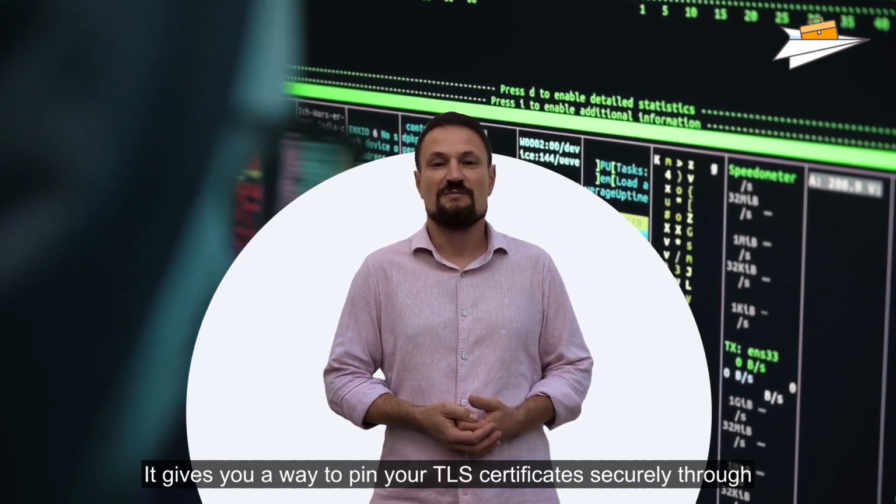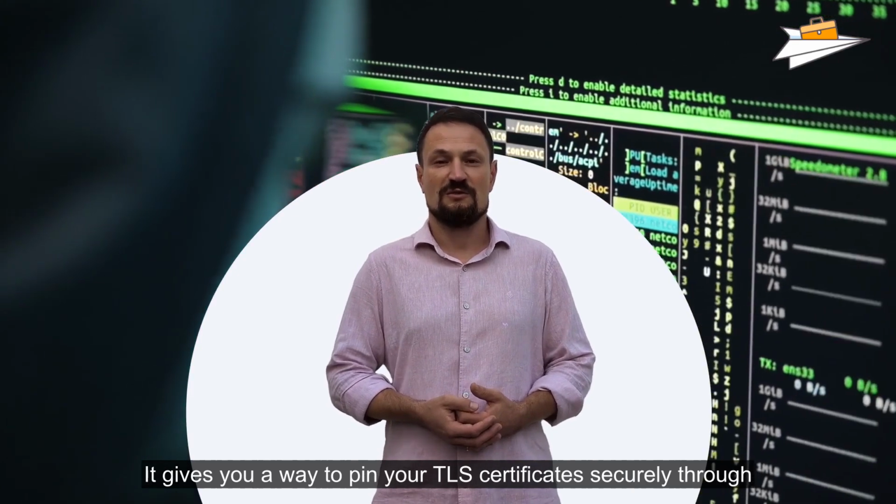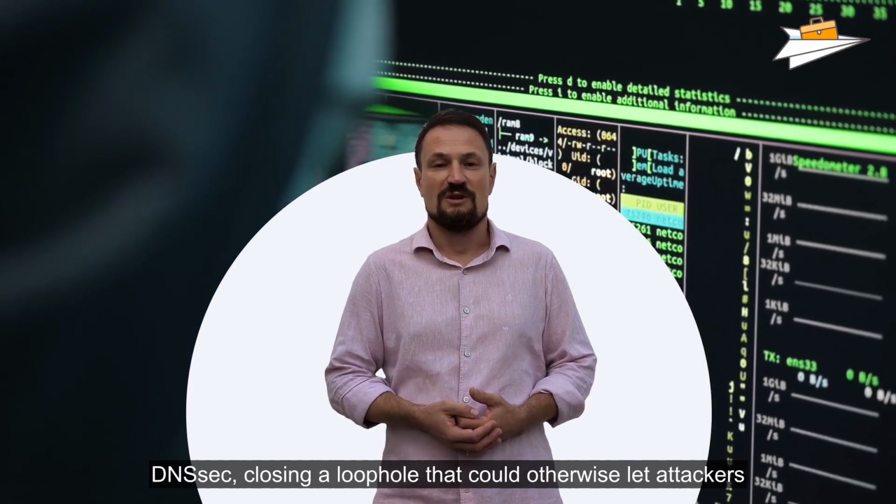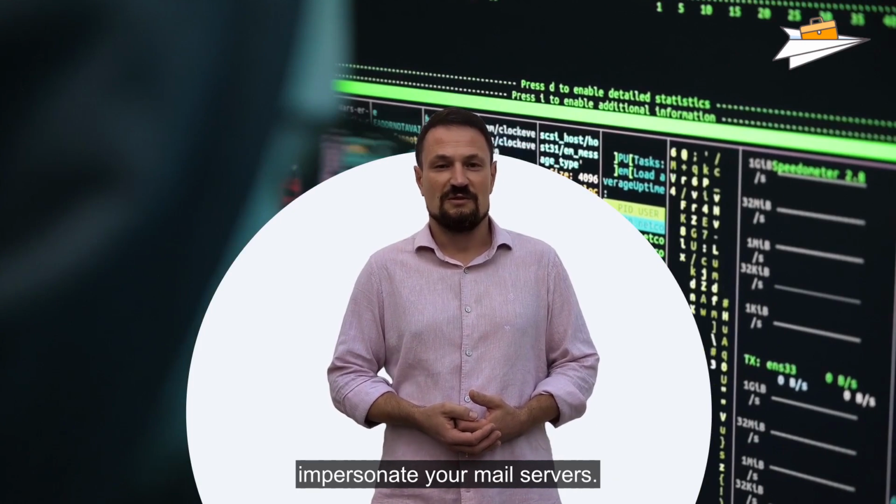DANE might not be the most well-known acronym in the email security world, but it fills an important gap. It gives you a way to pin your TLS certificate securely through DNSSEC, closing a loophole that could otherwise let attackers impersonate your mail servers.